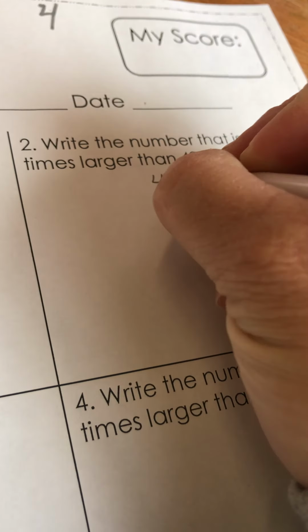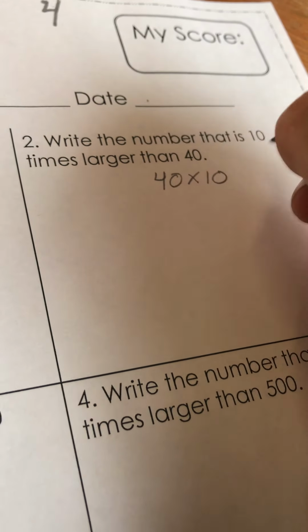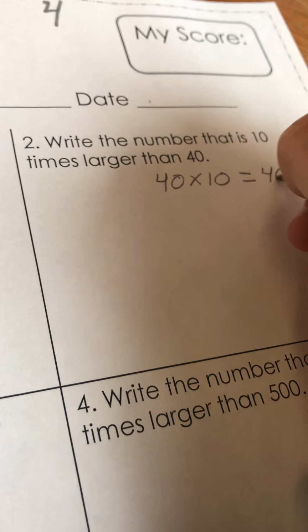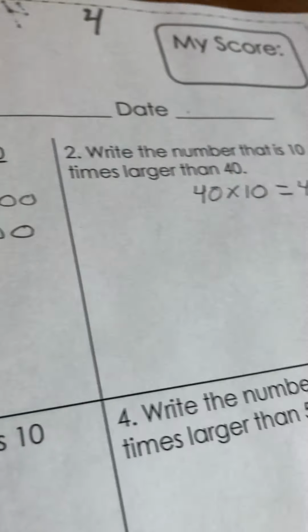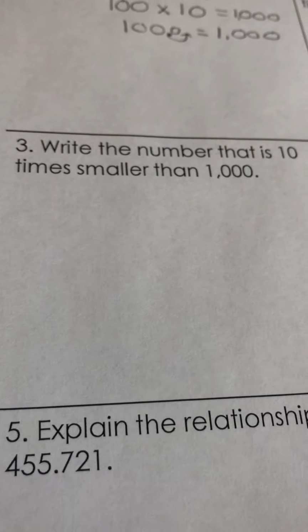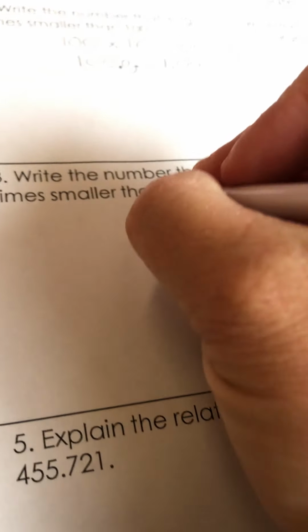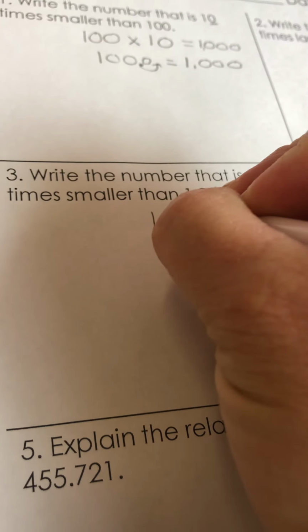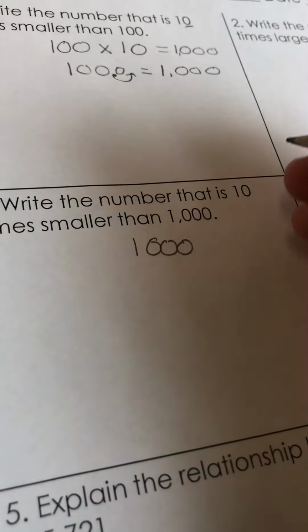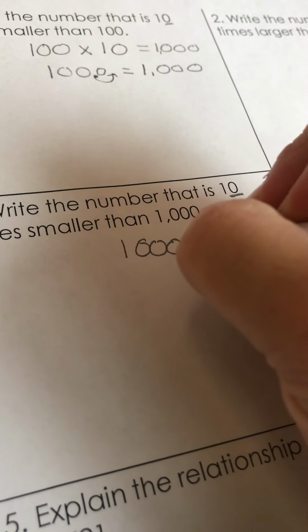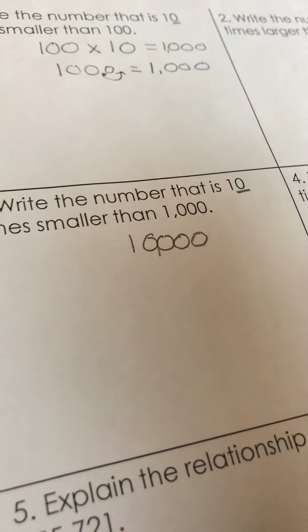Write a number that is 10 times larger than 40. So we have 40 times 10, which equals 400. And number 3, write a number that is 10 times larger than 1,000. We can also look at this as writing out the number and just add a 0. And that gets us where we need to go.